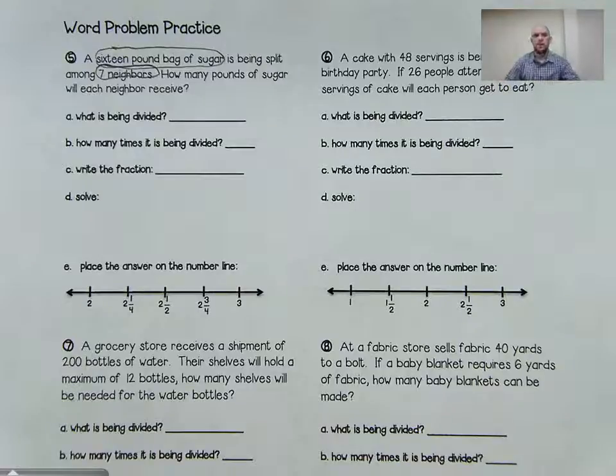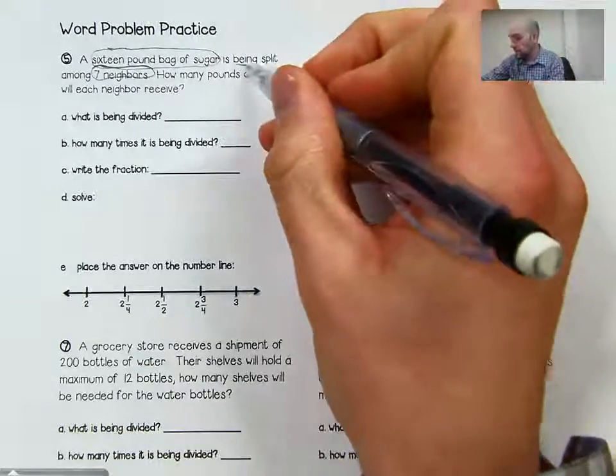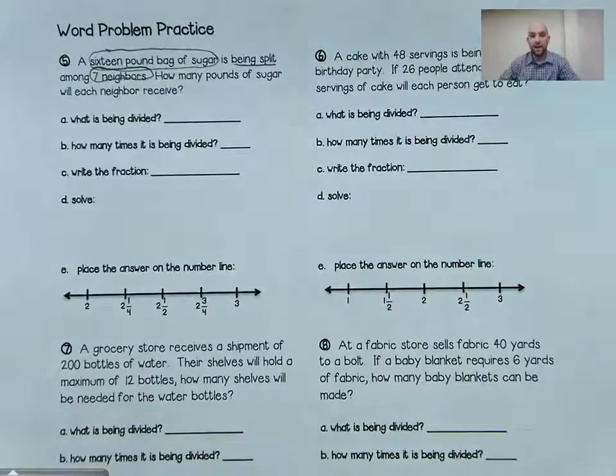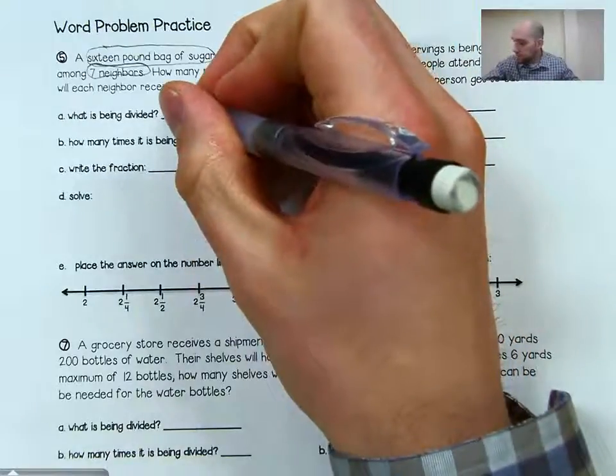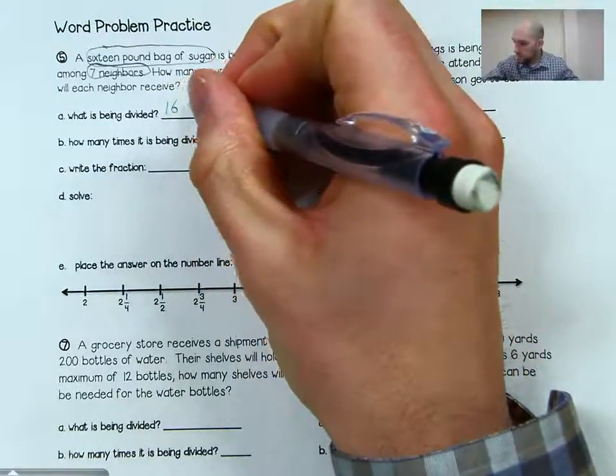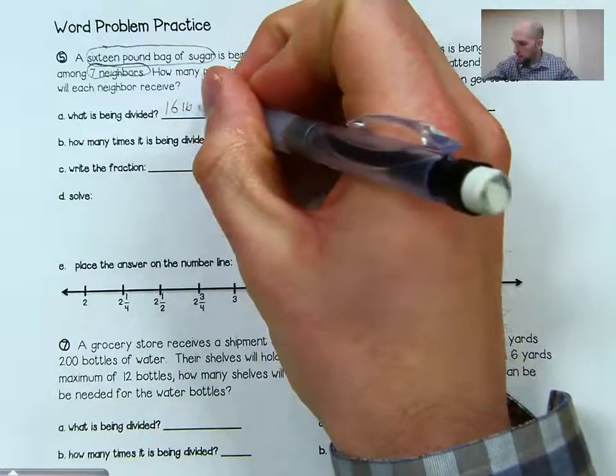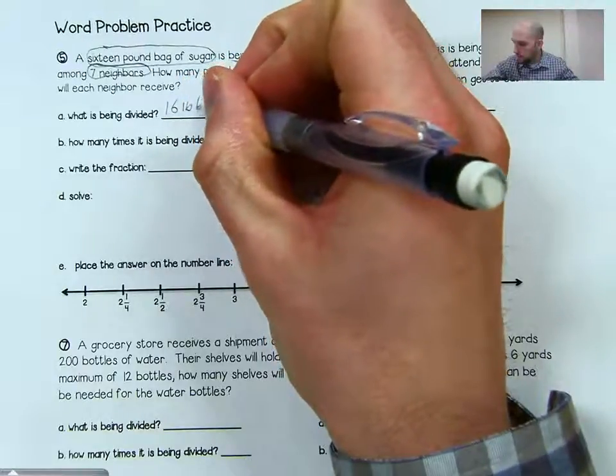And since we're not dividing the neighbors into groups or anything like that, it looks like the bag of sugar is the thing that's being split or being divided among or between the 7 neighbors. So the bag of sugar, 16-pound bag of sugar.